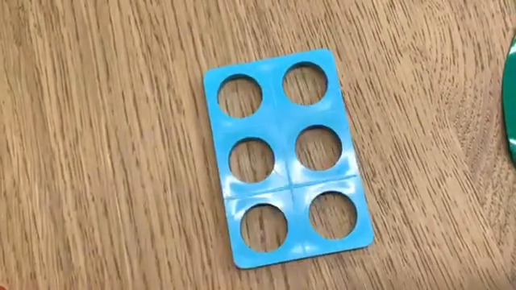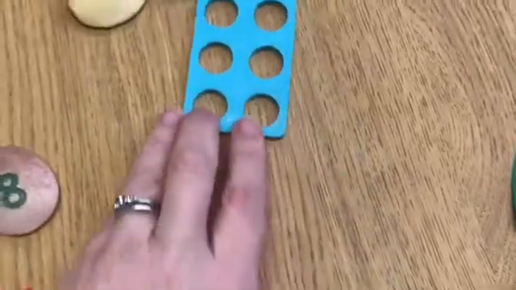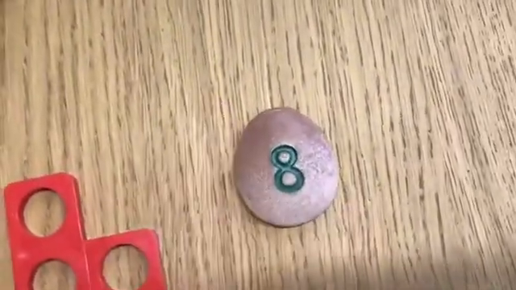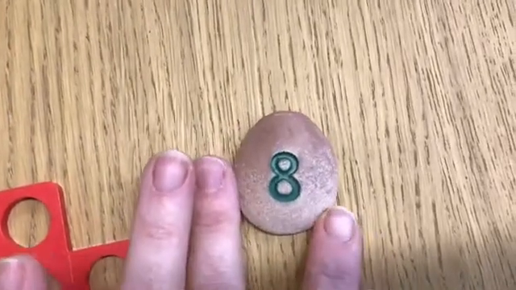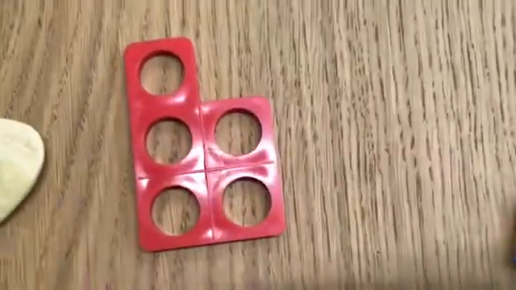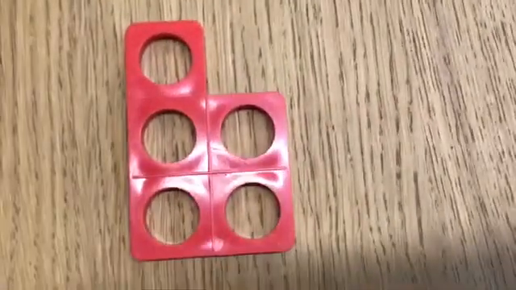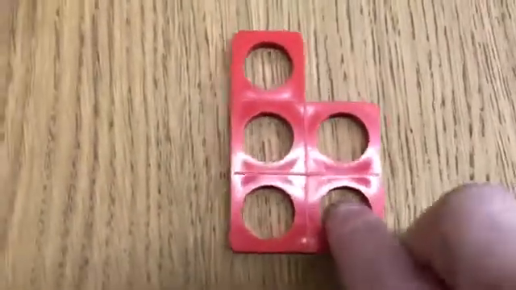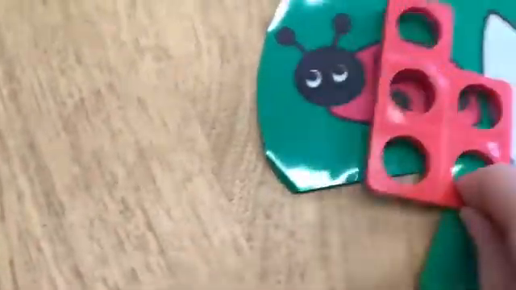That doesn't belong on our lily pad either. Is there anything on this table belonging to number 5? 8. Yep, that one doesn't either. What about this one? Oh, you're right. That one definitely is a number 5. That can come over here and join our lily pad.